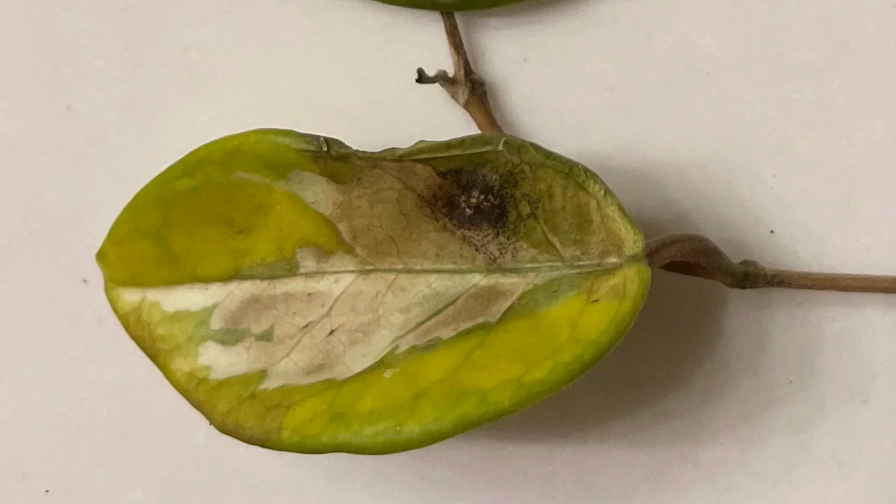Because what happens is, if you don't have good air circulation, you'll have mold grow on that sooty area because it's sticky and kind of sweet. So black mold will grow on that. I've had this happen to me with this tequila sunrise actually.